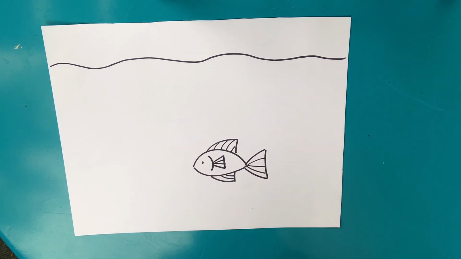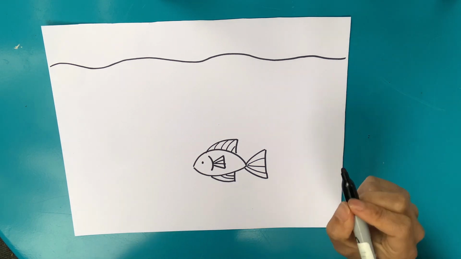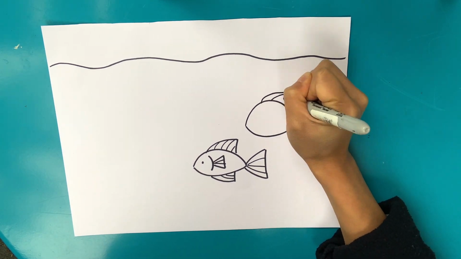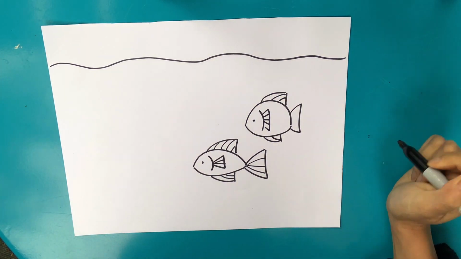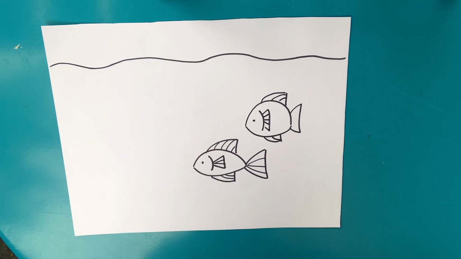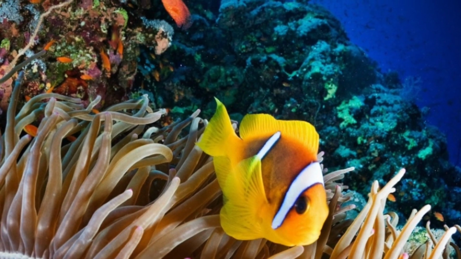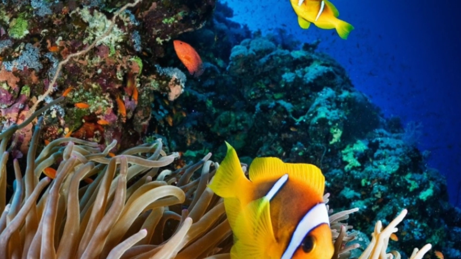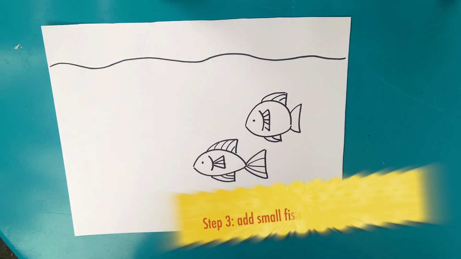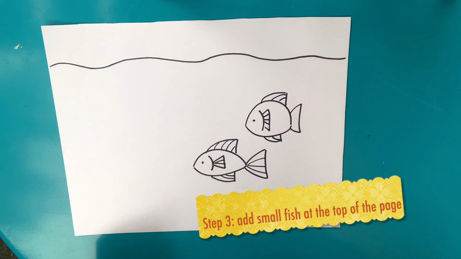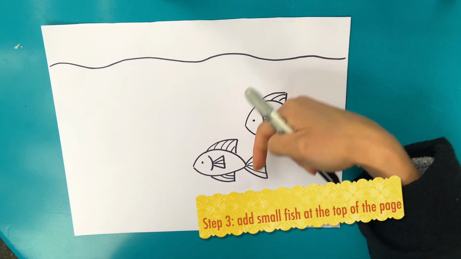And I have fish number 1. I'm gonna add another big fish. So now I have 2 larger fish. That means that to show size, I need to make a smaller fish, and it should be towards the top of my page because things that are farther away and small are towards the top, and things that are bigger are towards the bottom.